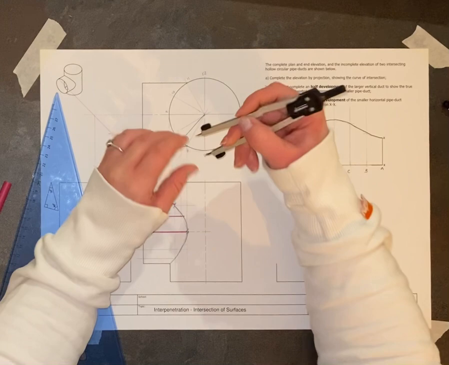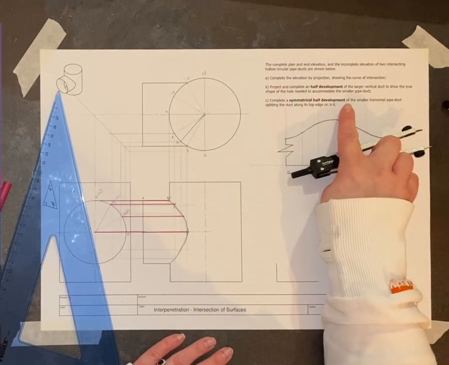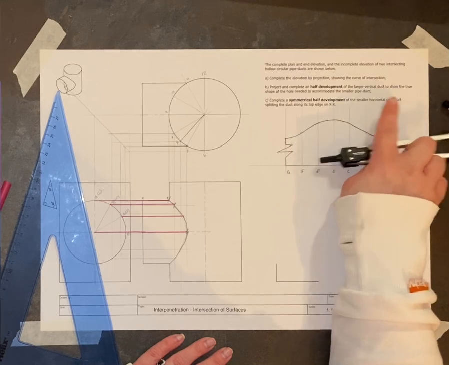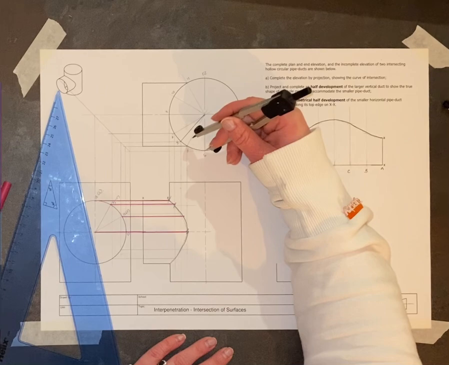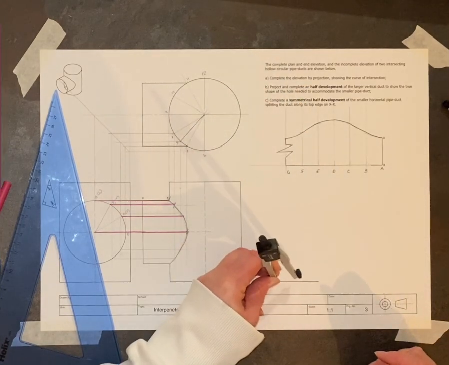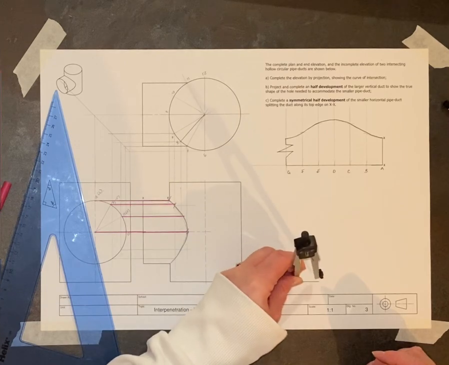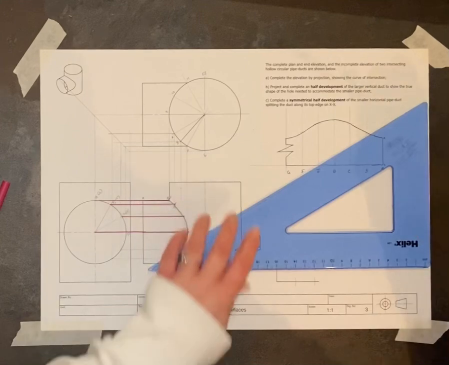So we would do, it's asking us for half development of the large vertical duct to show the true shape of the hole. So that means that you have to do it of this section here. So I'm going to start that off. So I'm going to do 6 through to 12. So 6, 7. Now, easier to draw the line first.